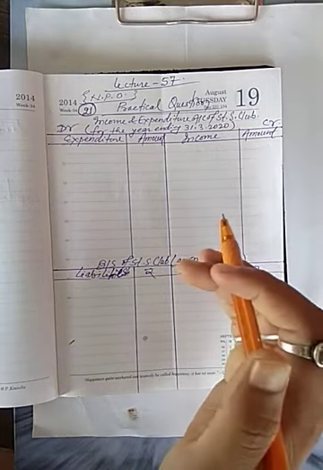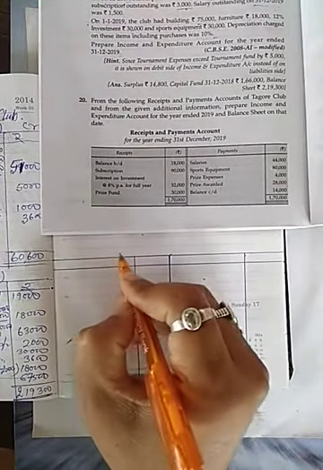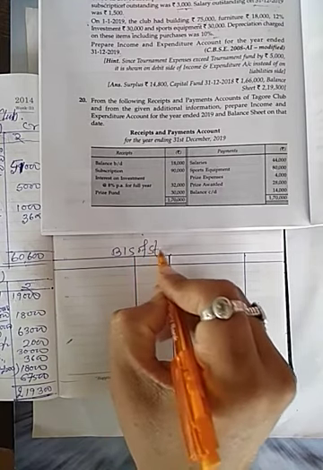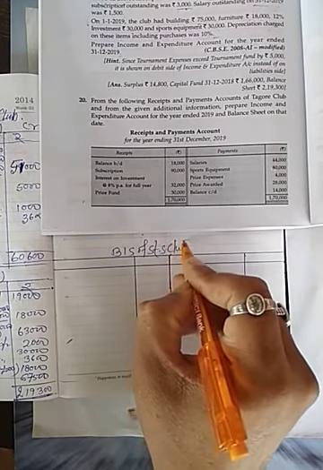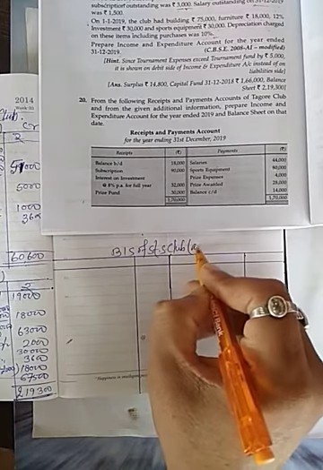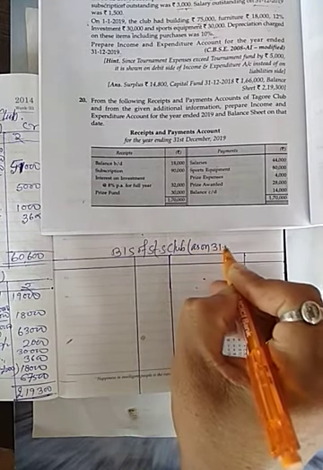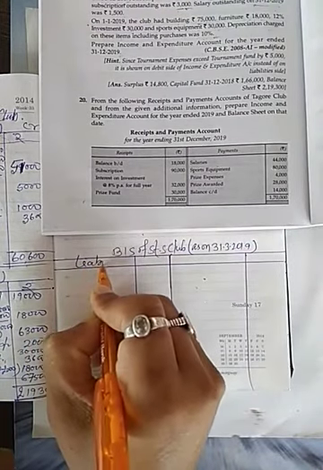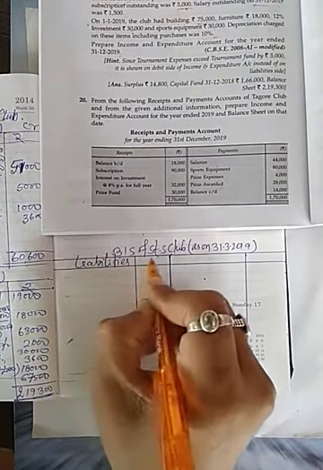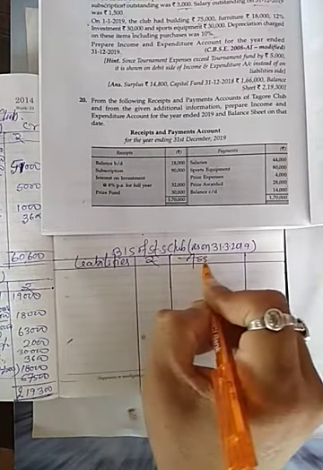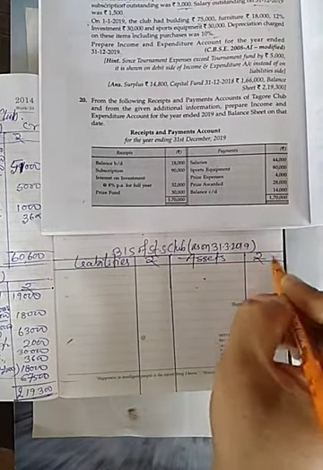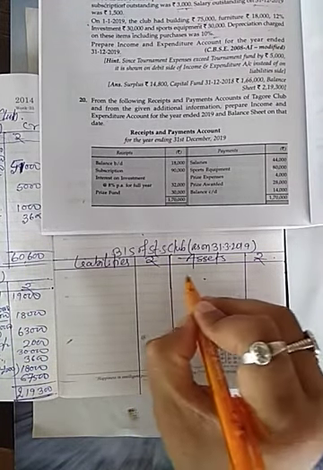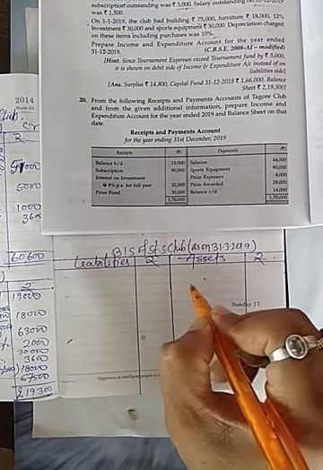So this is also a balance sheet of Sant Sophia Club as on 31st March 2019. Liability side, rupees; assets, rupees. Now I will put the first item on the asset side.